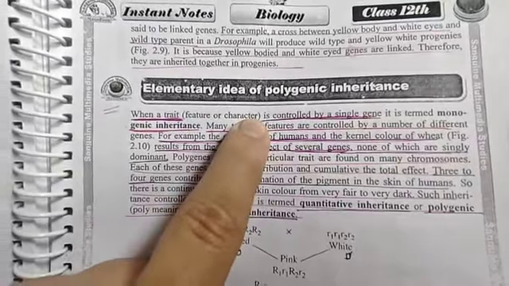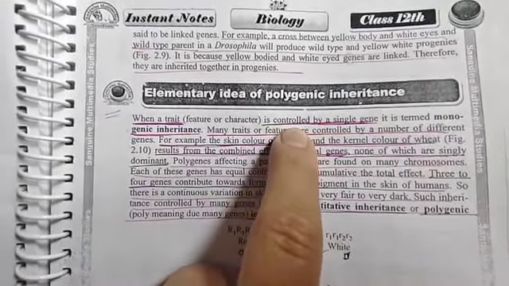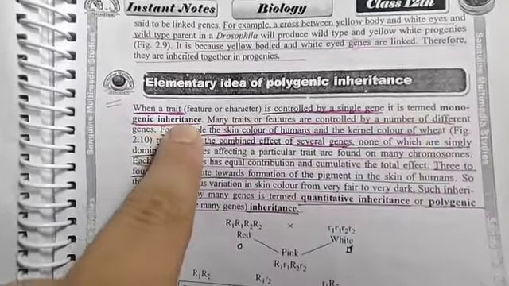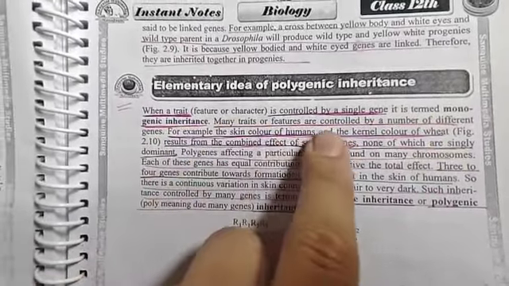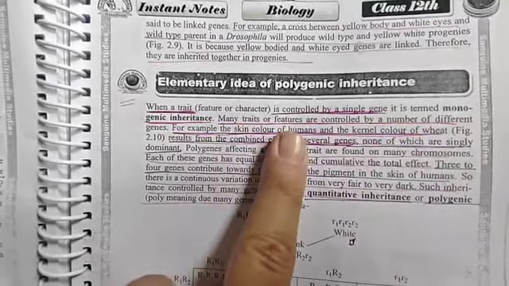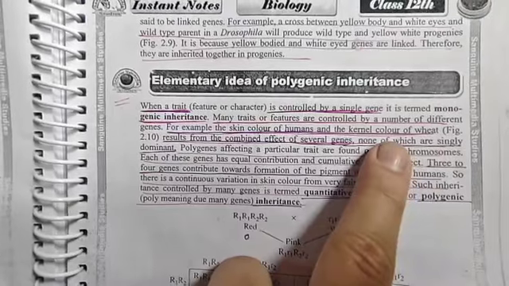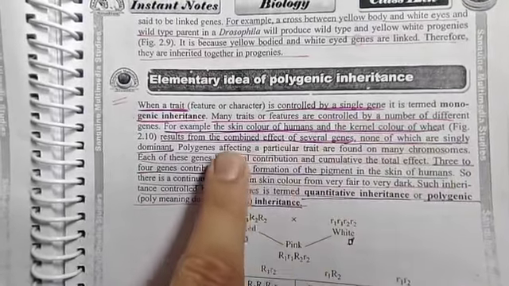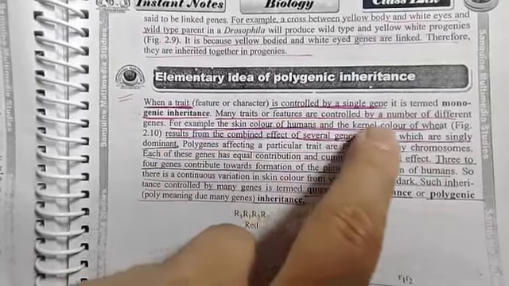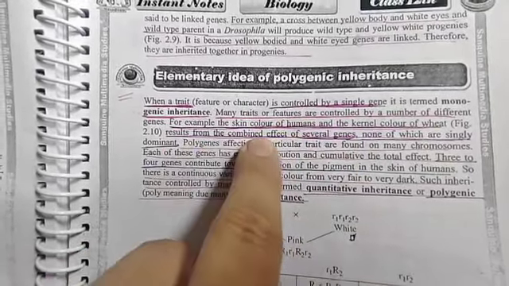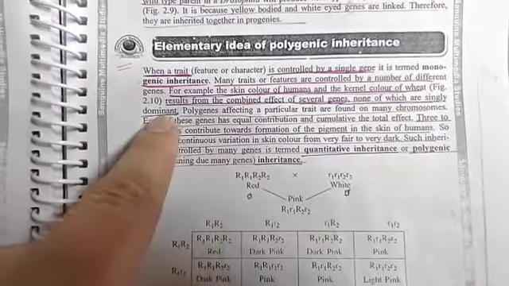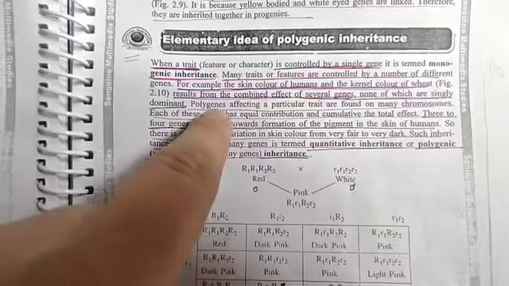When a trait, feature, or character is controlled by a single gene, it's termed monogenic inheritance. Many traits or features are controlled by a number of different genes. For example, the skin color of humans and the kernel color of wheat results from the combined effect of several genes, none of which are singly dominant.